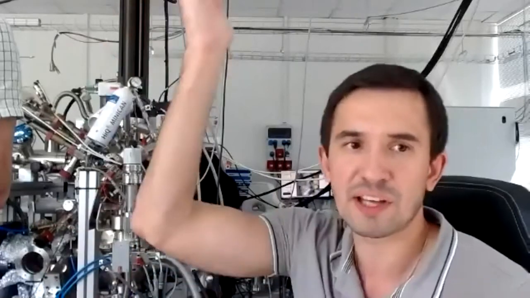Then you should take the sample from this UHV manipulator and move it up again to leave the space for NAPXPS to come.